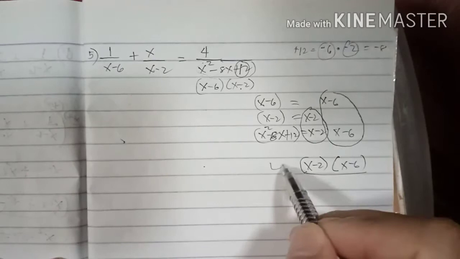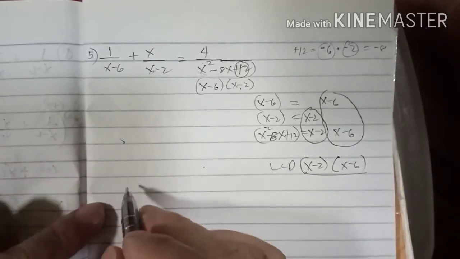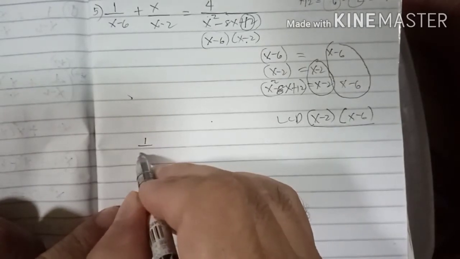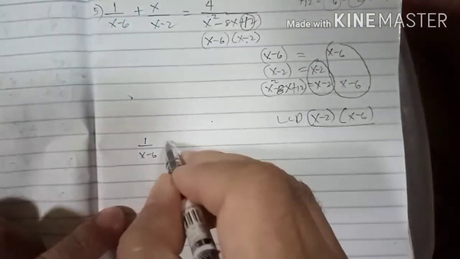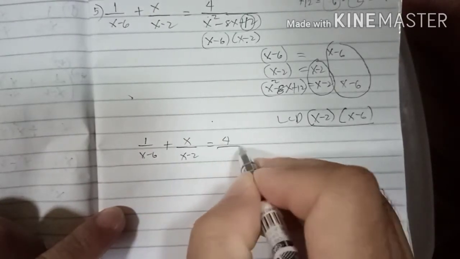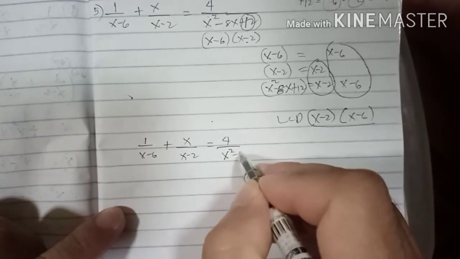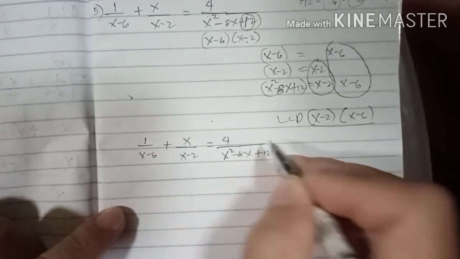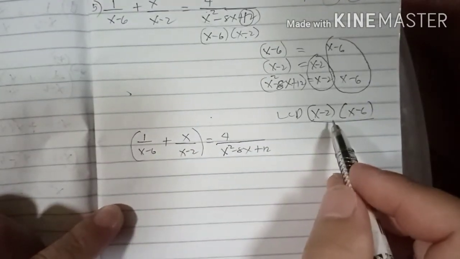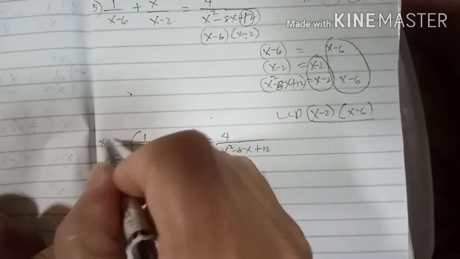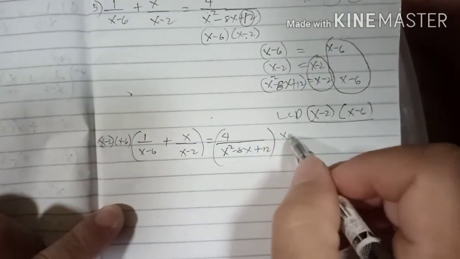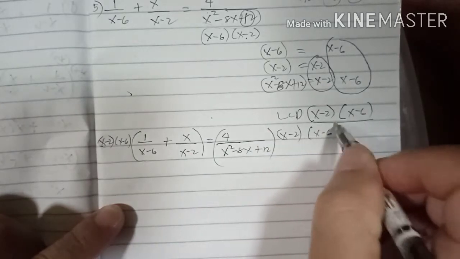So this is our LCD. So we will rewrite our equation: 1 over x minus 6 plus x over x minus 2 is equal to 4 over x squared minus 8x plus 12. We are to multiply each side of the equation by our LCD, which is x minus 2 times x minus 6. Multiply also here by x minus 2 times x minus 6, our LCD.